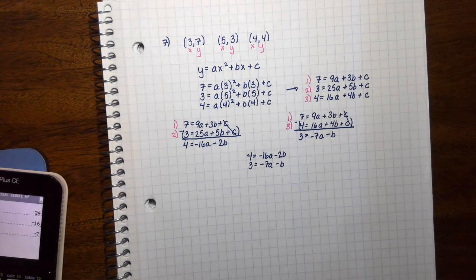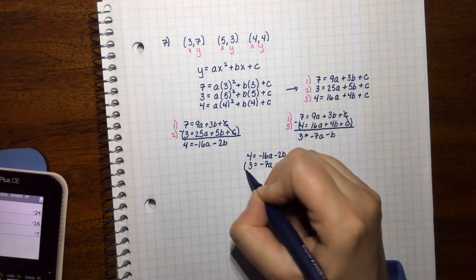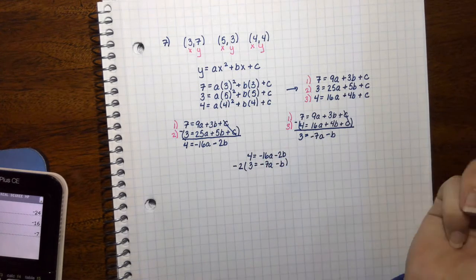Okay, so now I need to make a decision. Which variable is easier to eliminate, A's or B's? And I think this one's obvious, it's B's. I'm going to multiply the bottom equation by -2.